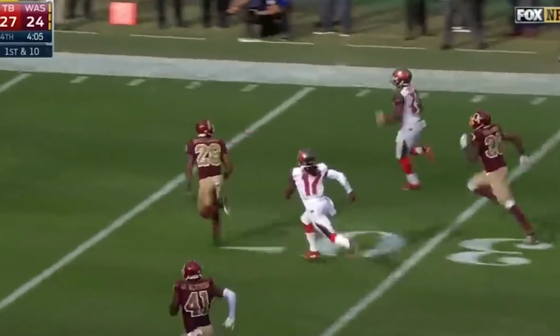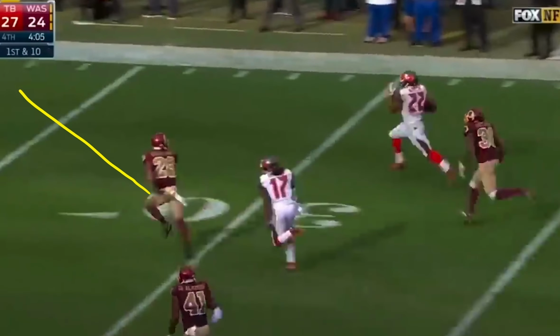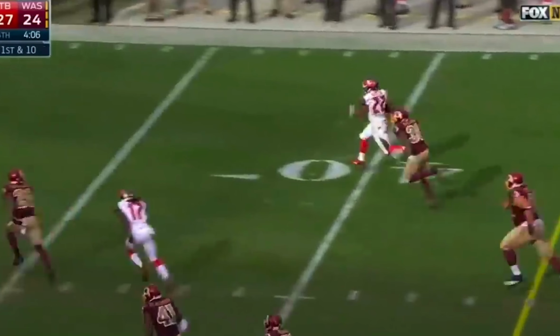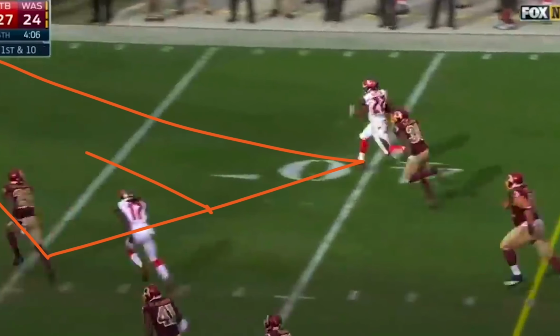A defensive back pursuing a ball carrier needs to pick an angle for the pursuit. How can they know which angle to take? And is there a way to know if they're on track to make the tackle during the pursuit? If they aren't on track, what adjustments do they need to make to still be successful?